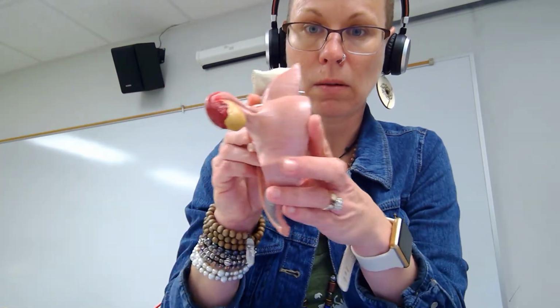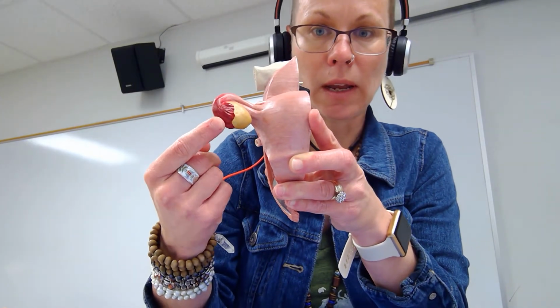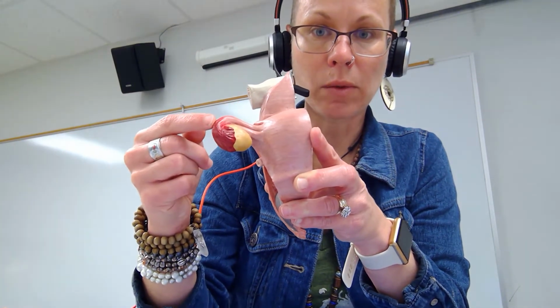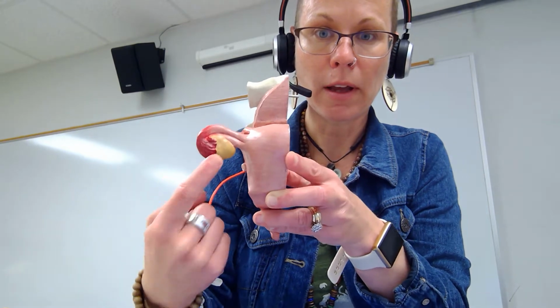So this right here is the uterus. Here's the ovary. Here's the fimbriae. Here's the infundibulum and the isthmus. And so this whole structure is the oviduct or fallopian tube. Now notice we have a ligament that's anchoring the ovary to the uterus, and that's called the ovarian ligament. And again, this is our uterus.